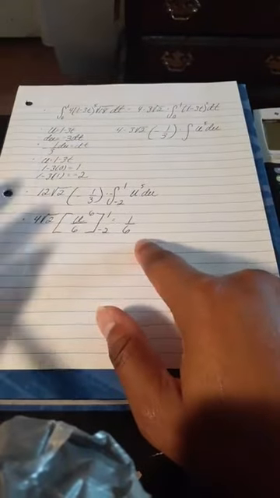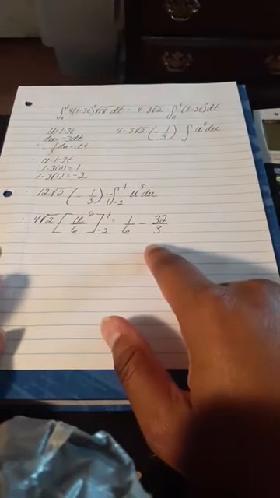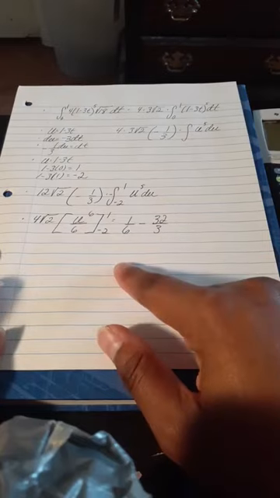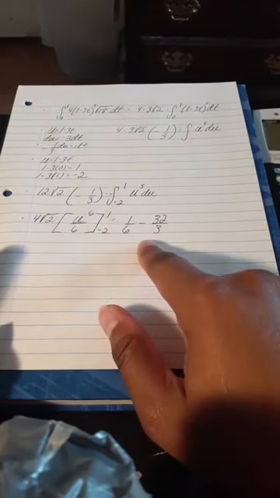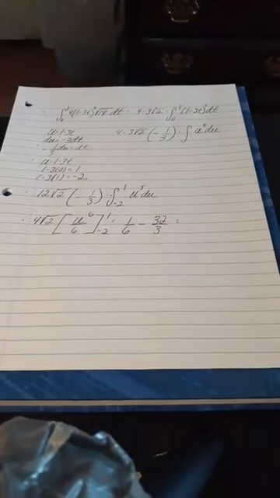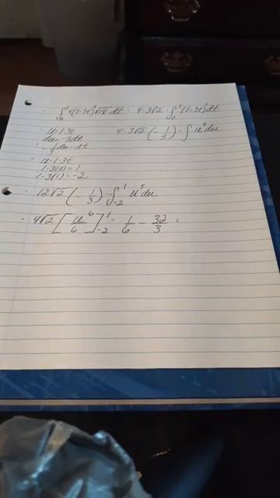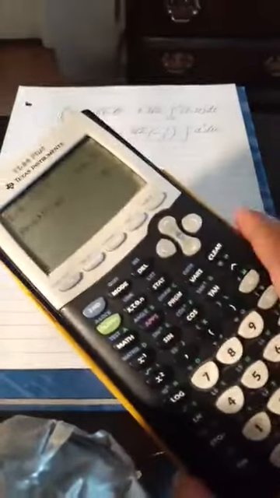So we'll get 1 over 6 minus 32 over 3. If we do the simplification, that's 64 over 6, which we can reduce down to 32 over 3. So we have 1 over 6 subtract 32 over 3, and that's negative 21 over 2 in my calculator. That's what I get if you're doing it with me. Maybe you got the same thing.